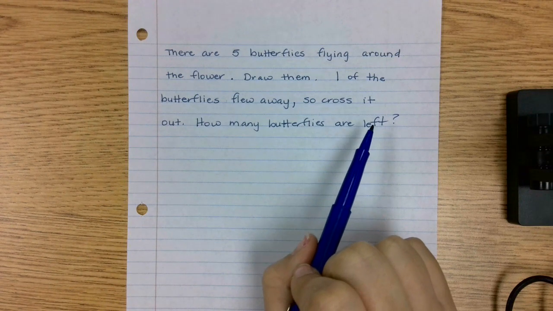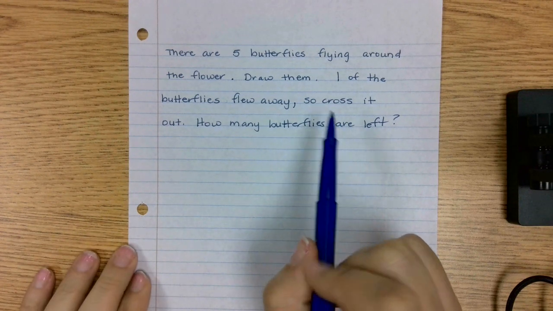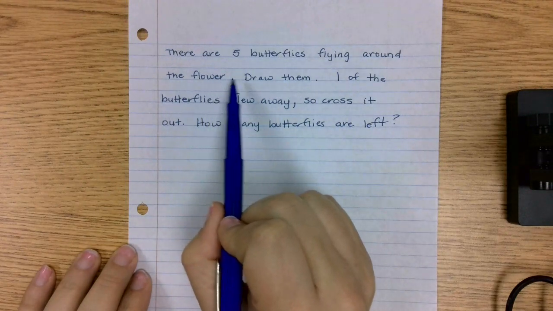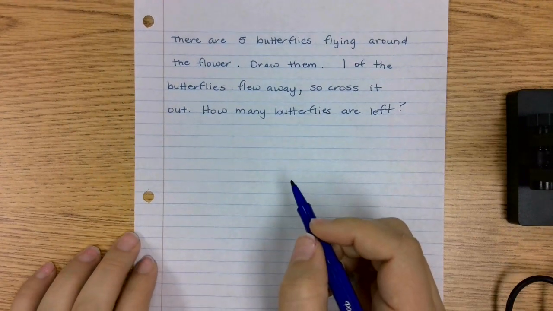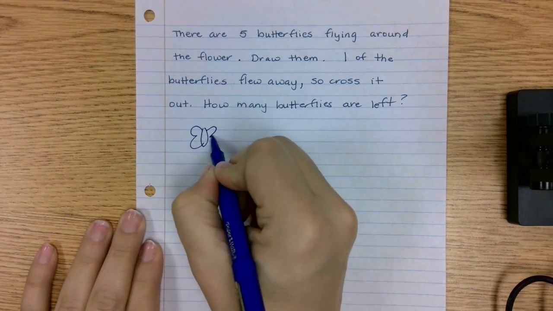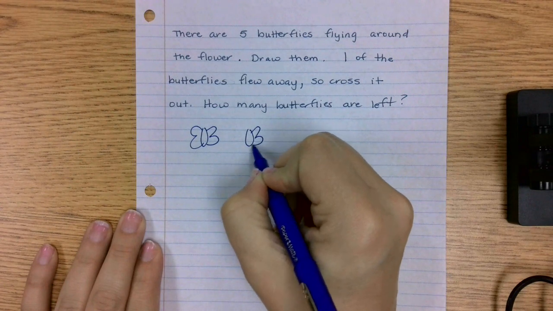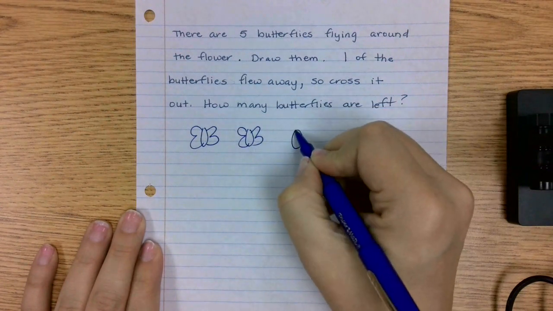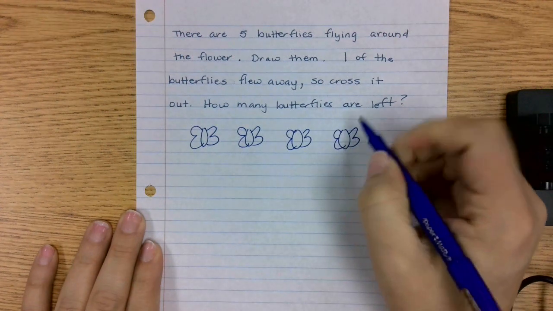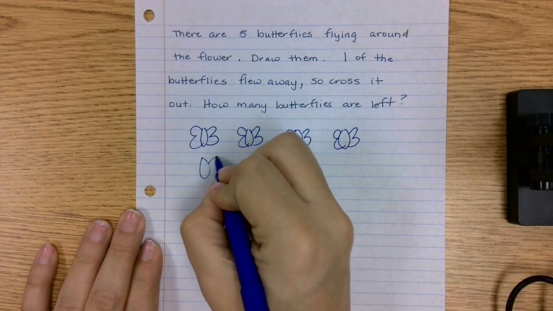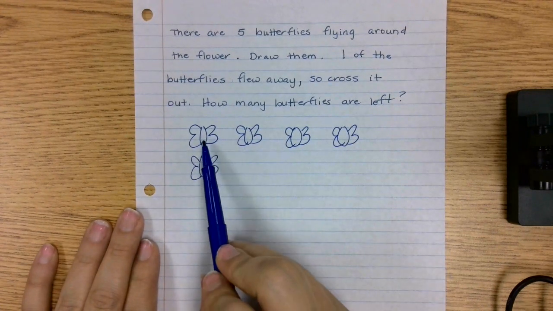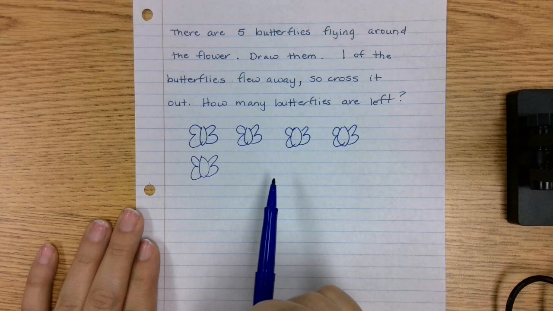So let's go back to the first sentence and see what it needs us to do. There are 5 butterflies flying around the flower. Draw them. So I'm going to draw 5 butterflies. 1, 2, 3, 4, and 5. I have 5 butterflies. 1, 2, 3, 4, 5.